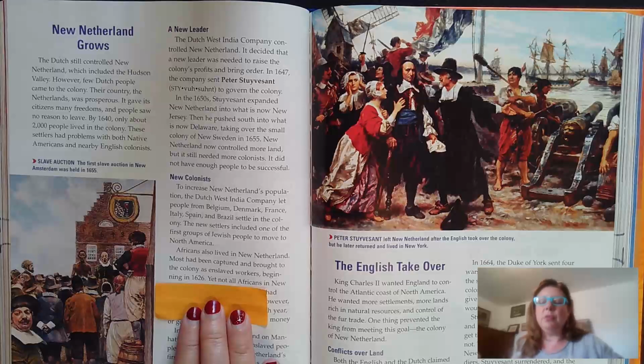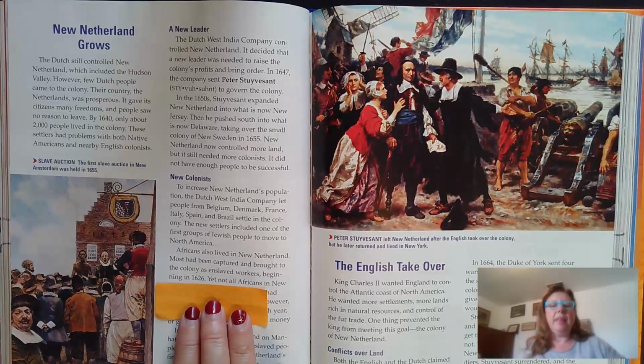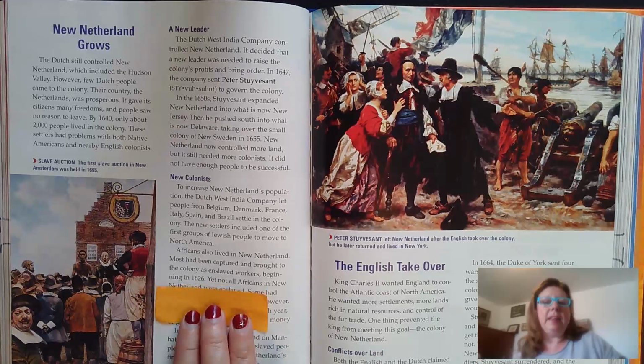So this says 1626. I know some people say 1619. There may have been slaves in Jamestown, but it's possible that they were just indentured servants. So we're going to stick with that, or maybe this is just in New Netherland, and Jamestown was an English colony, and now this is a Dutch colony. So in 1626, yet not all Africans in New Netherland were enslaved.